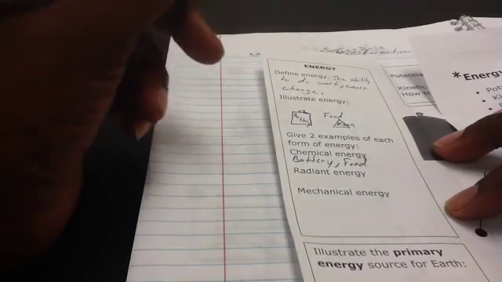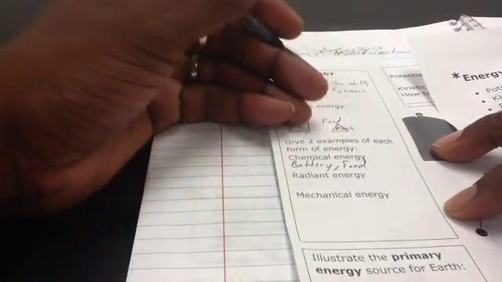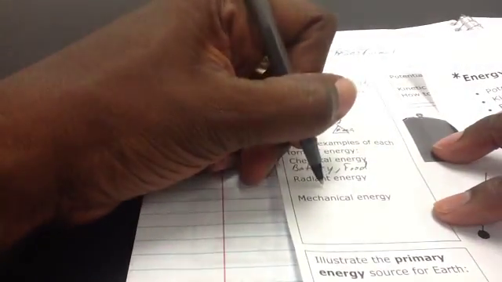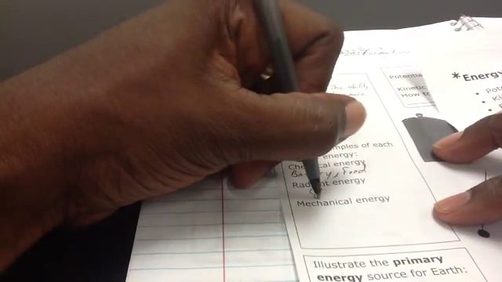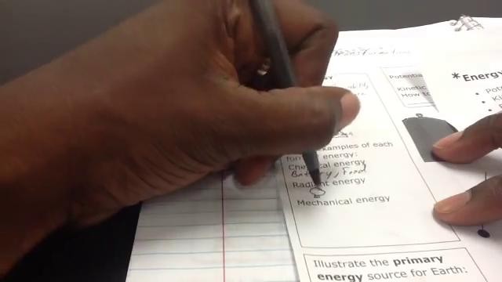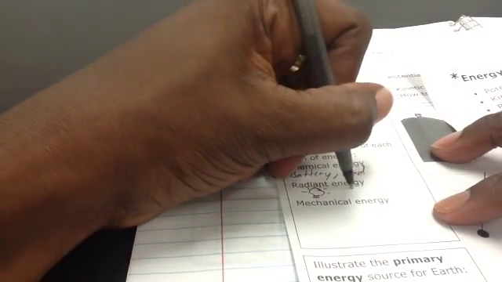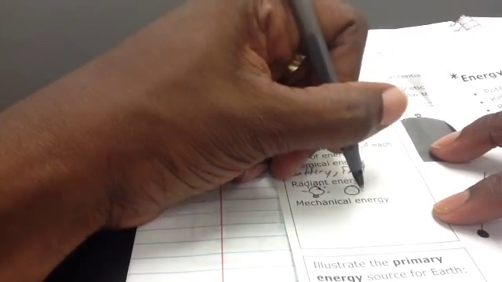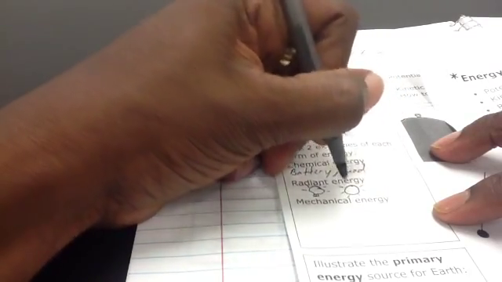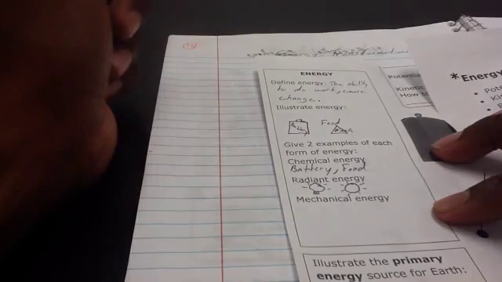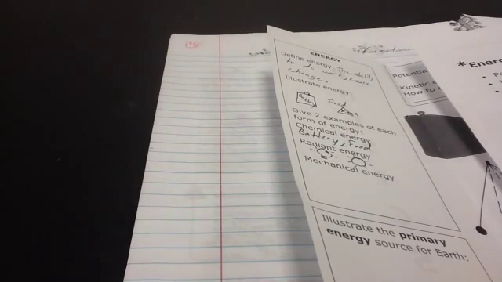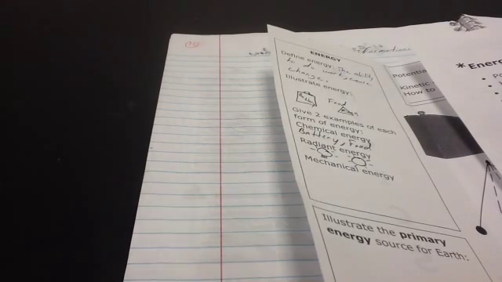Two examples of radiant energy would be, radiant energy is light energy. Alright, so we could draw a light bulb for one. And yeah, that is a terrible light bulb, but we're going to call that a light bulb. Another form that gives off light is the sun. So we'll call that radiant energy also. Alright, the next thing we're going to look at is your mechanical energy. And that's going to be energy in motion. Alright, energy in motion.